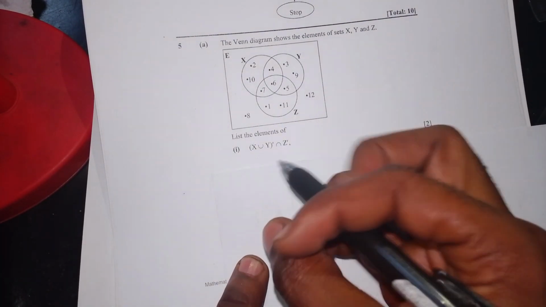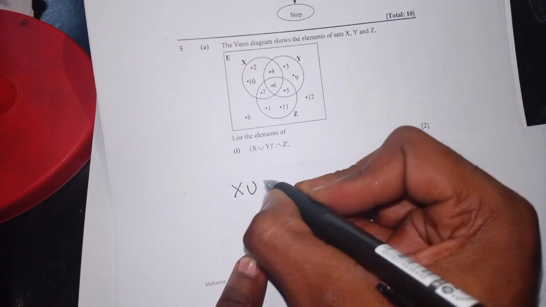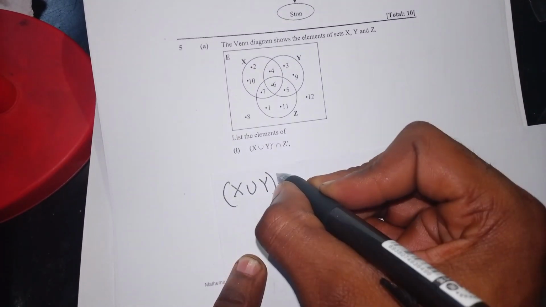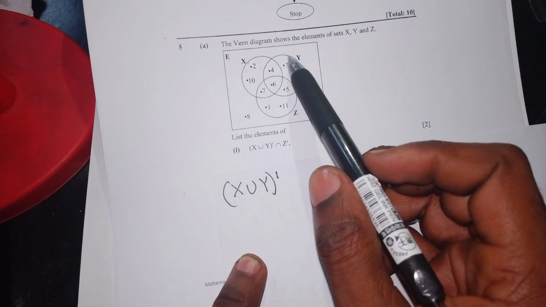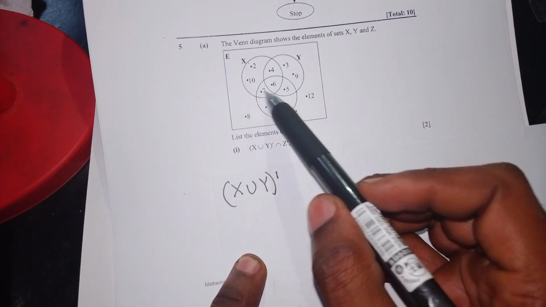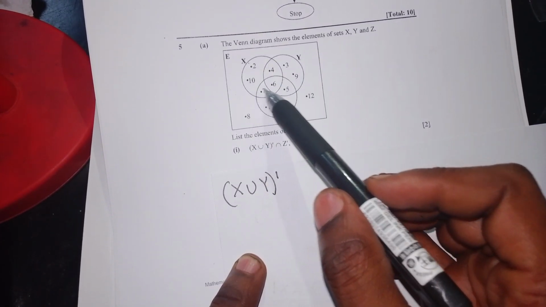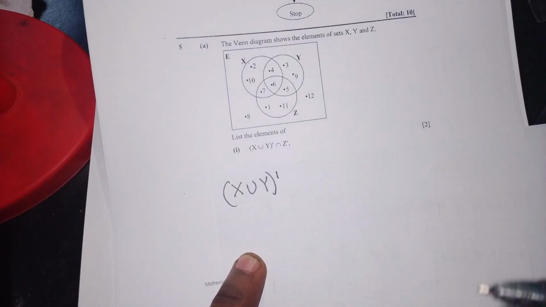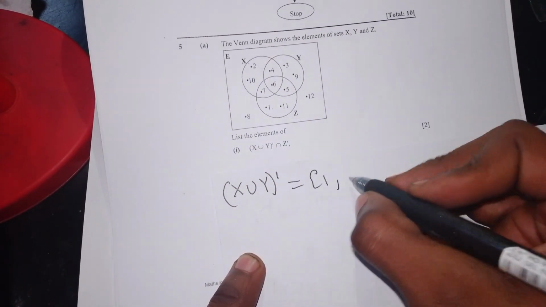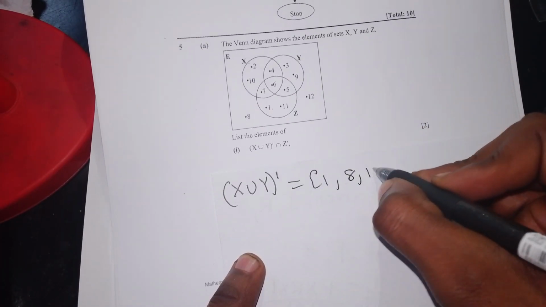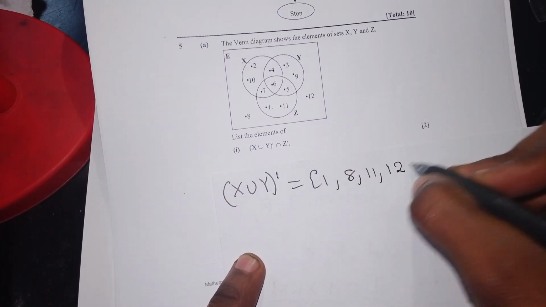So what you do here is you list down the elements of X union Y complement. So this is X union Y, this thing here. Then when we say complement, we mean everything outside this. So that means we are talking about numbers like 1, and then we have an 8, then we have an 11, and then we have a 12.